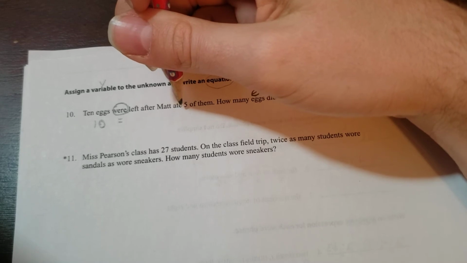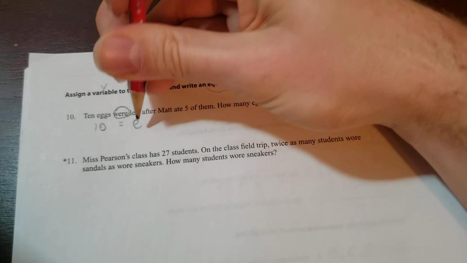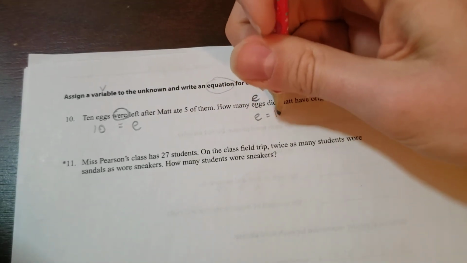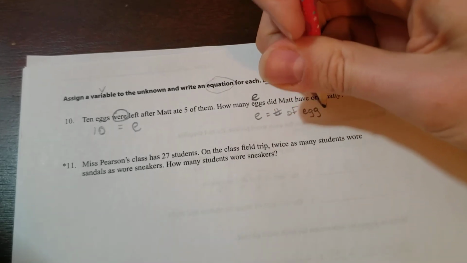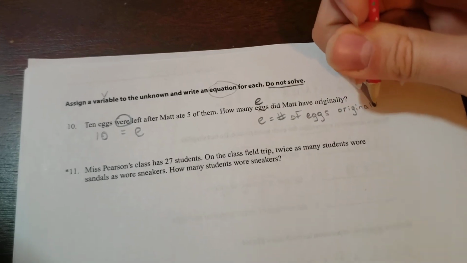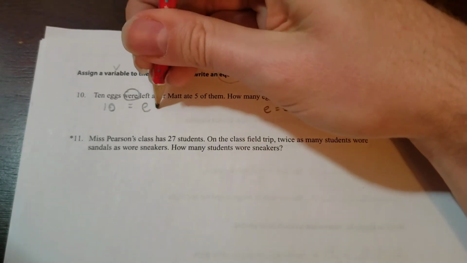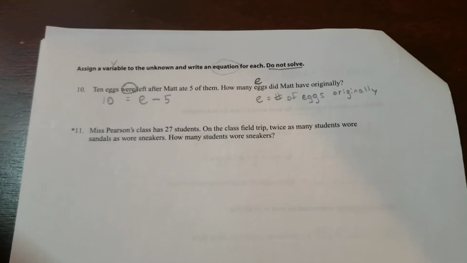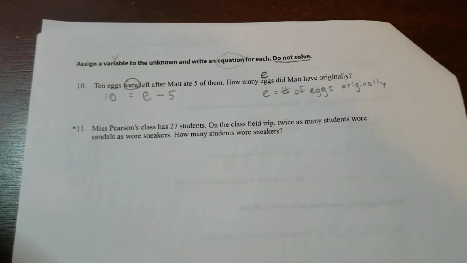So he's eating, so we have a number that we start with, e. E, again, is the number of eggs originally. Okay, so the number of eggs originally minus what Matt ate. Matt ate 5 of them. So 10 equals e minus 5.